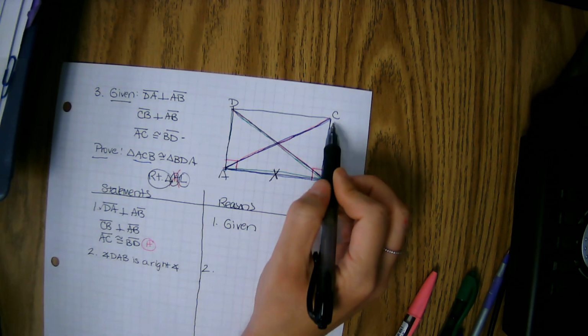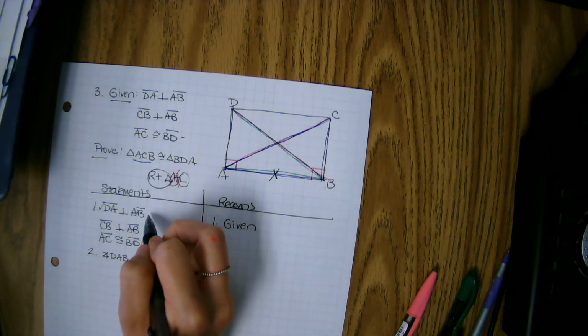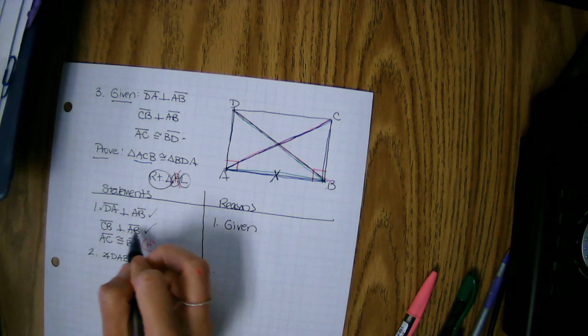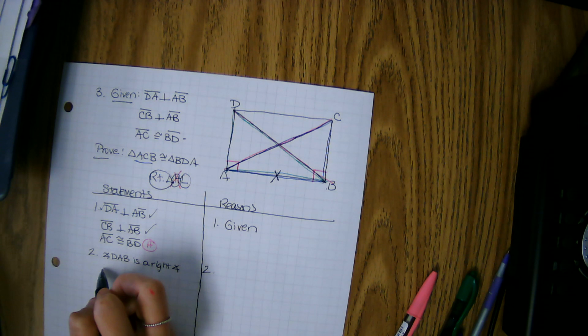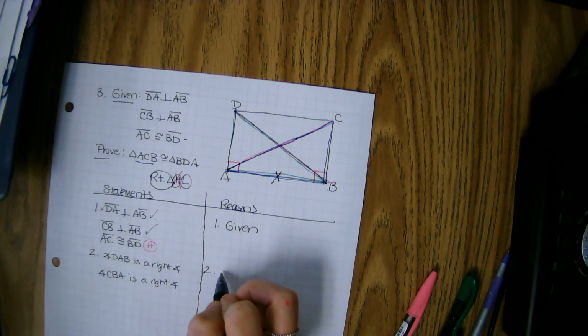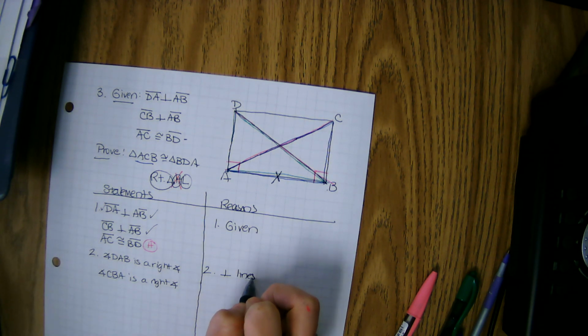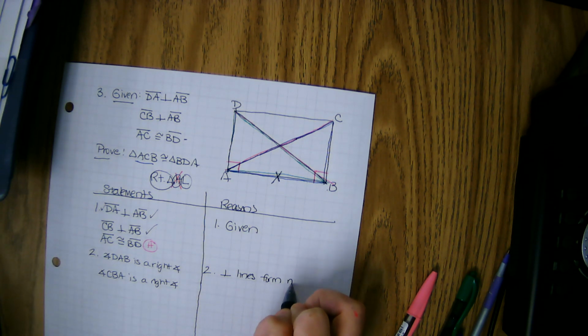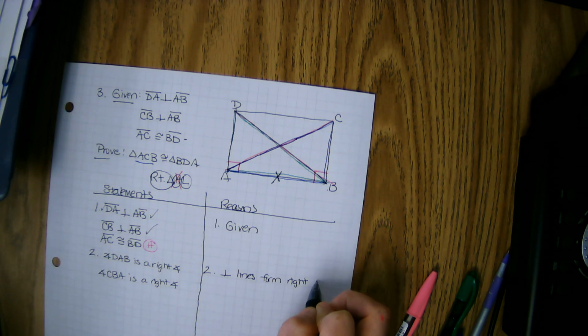We also know segment CB is perp to segment AB from the second line here in our given, that we could say angle CBA is a right angle. The reason? Perp lines form right angles. If you don't know that, that means you're not studying those boxes enough. You need to have those memorized.